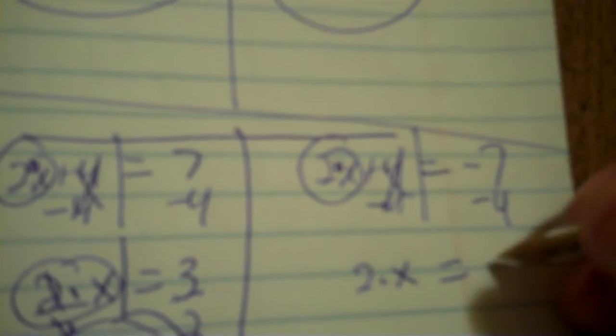You got times 2 and plus 4. You need to get 4 to 0 by minusing. Then divide by your 2. So 3 divided by 2 is 1.5. You can get a decimal, it's fine. Okay, you need to subtract your 4, just like you did over here, but now it's negative 7 minus 4. That's negative 11. Then you divide by 2. And negative 11 divided by 2 is going to be negative 5.5.